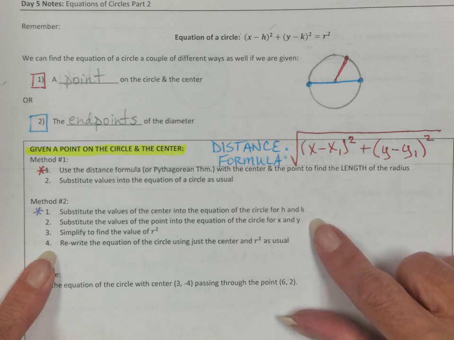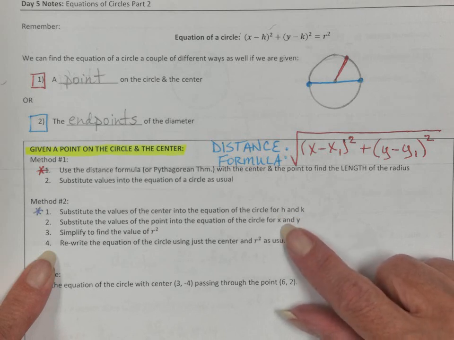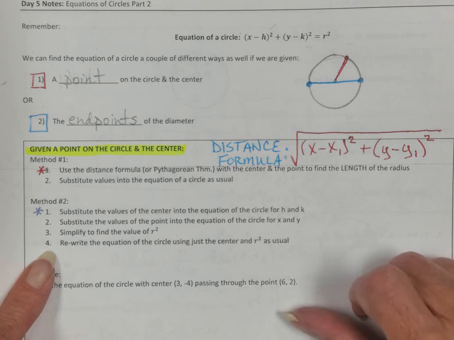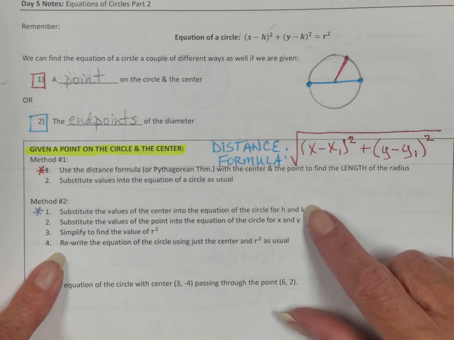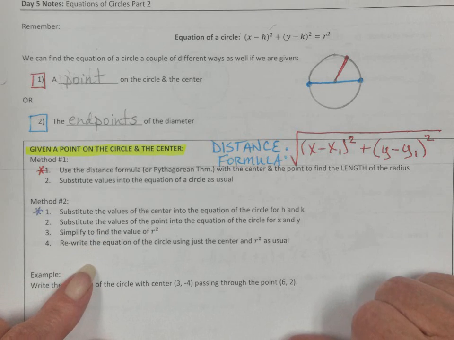We have another method that I will be showing you in just a second, where we are going to take the center and replace it in the equation for h and k, and then the value of the point on the circle, we're going to fill that into our circle equation for x and y. Then we're going to do some calculations, and we are going to find the value of r squared. And once we have the center and our radius, then we can rewrite our equation and go about our business as usual.